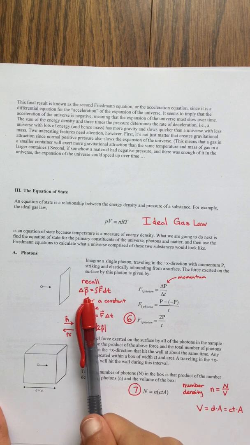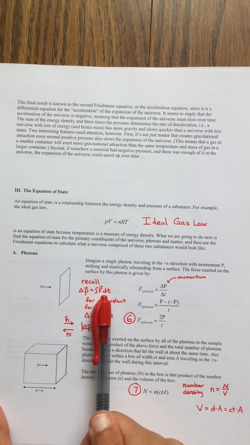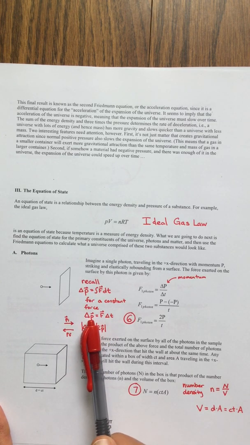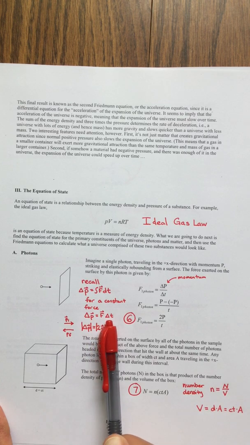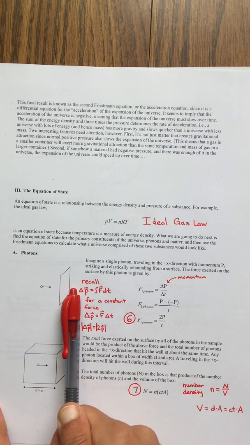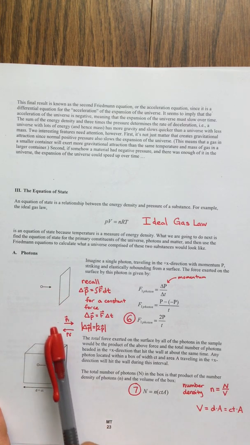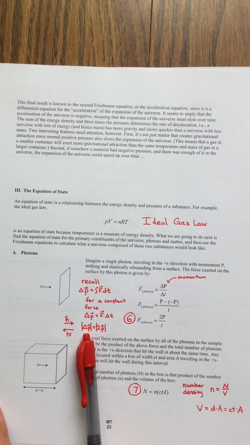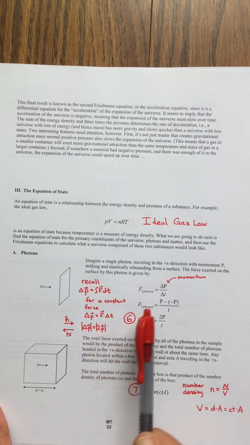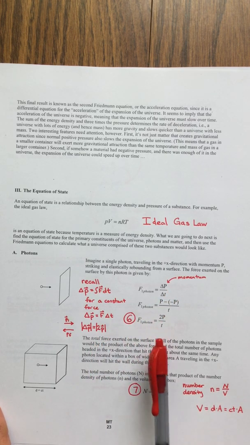Okay, so remember from Physics 161 that the change in momentum is equal to the integral of the force with respect to time. So this is the impulse-momentum relationship. If the force is constant, then this equation just becomes change in momentum equals constant force times change in time. Now, you're starting off with a photon going this way. If it hits the wall and then rebounds and goes in the opposite direction with the same momentum, then the magnitude of the change in momentum is equal to twice the initial momentum. Okay, so that gets us equation 6.